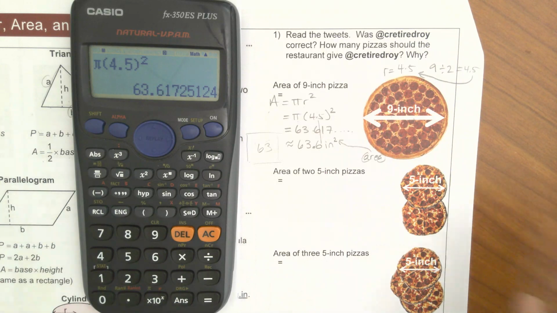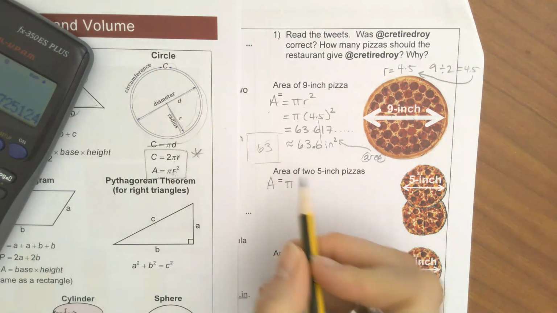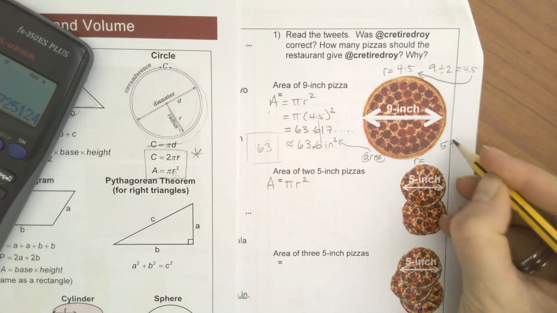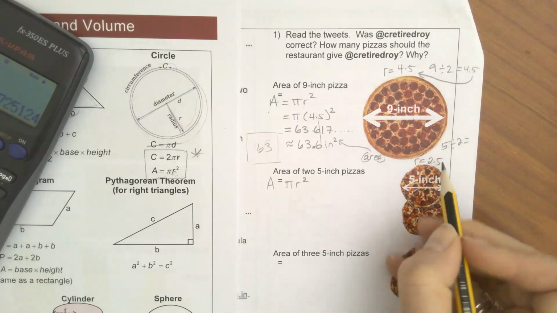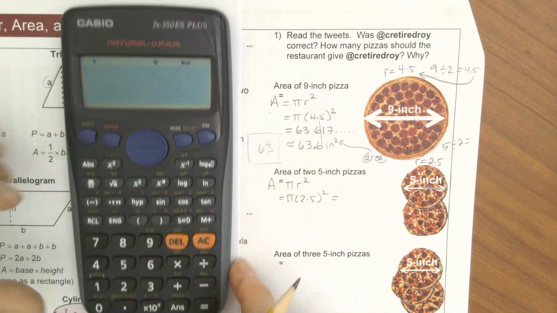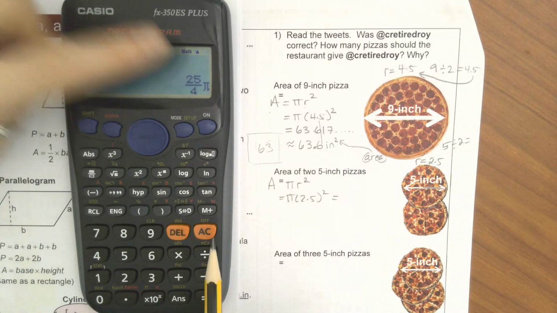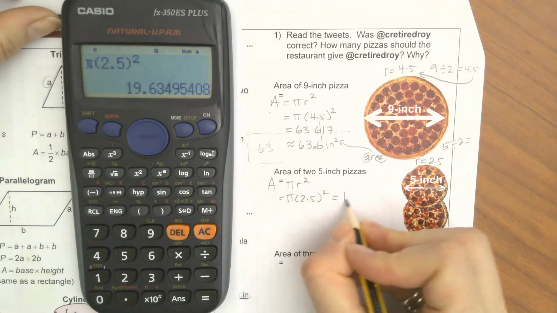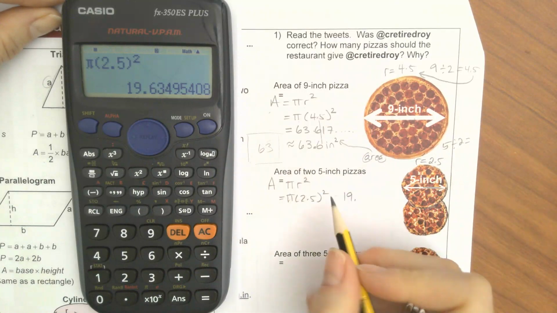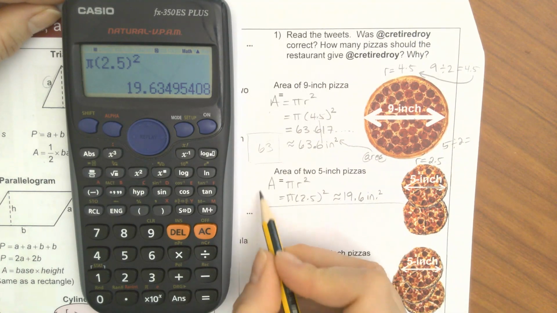But first let's find 1 5-inch pizza. Because we're using area, we're just going to use the same formula, because area of a circle is pi r squared. Now what's the radius of a 5-inch pizza? Yeah, it's just half of 5, so 5 divided by 2 equals 2.5. So the radius of a 5-inch pizza is 2.5. So let's do that. Remember, shift this button gets you pi. Now we don't want this, we want decimal, so hit SD for decimal. So that's 19 point, let's cut it here. This 3 is small, so we don't round the 6 up. So it's approximately 19.6, and it's American, so it's inches squared. So that's 1 5-inch pizza.